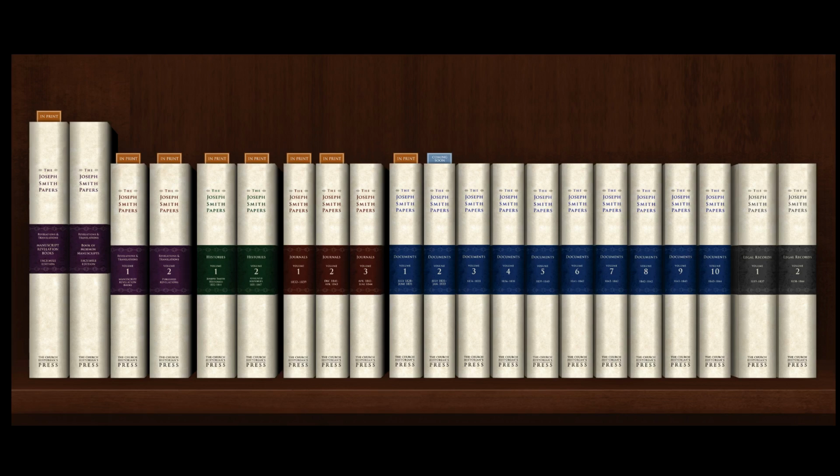You have 3 of the journals. Those are the sort of reddish ones to the left. To the left is the histories, 2 of those. And to the left of that you have these 4 Revelations and Translations books.